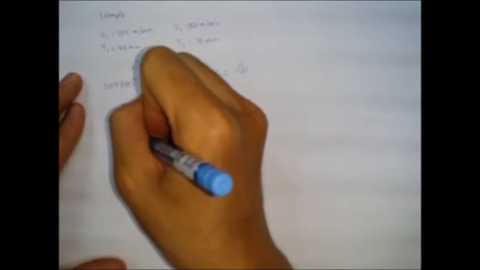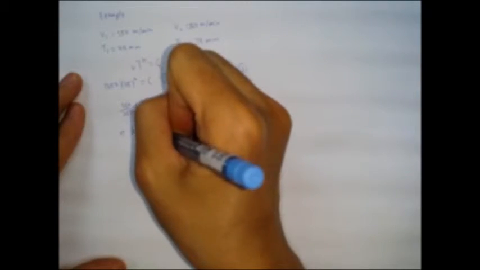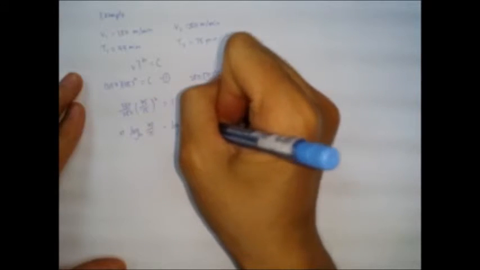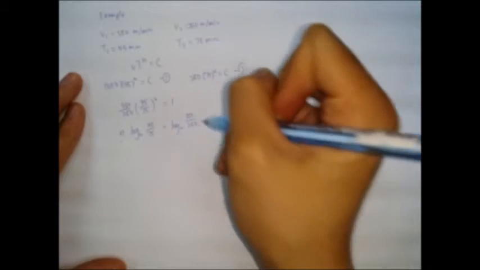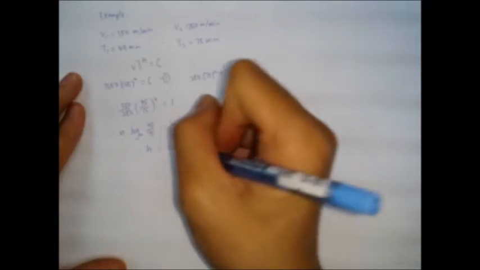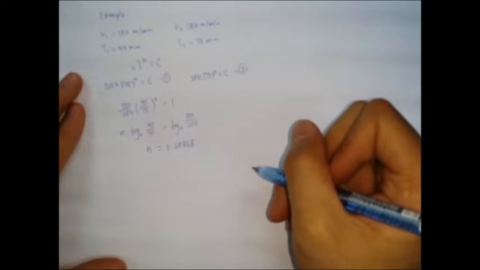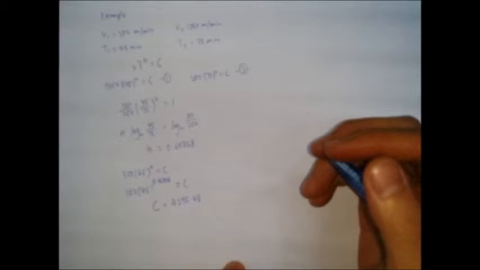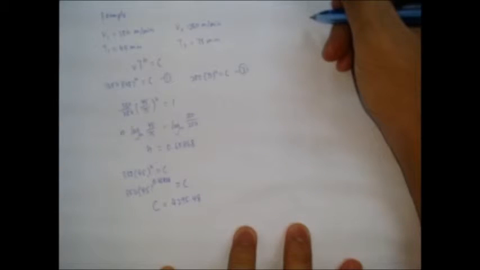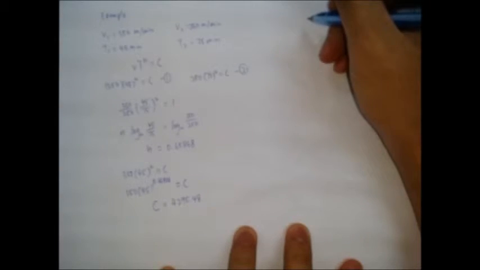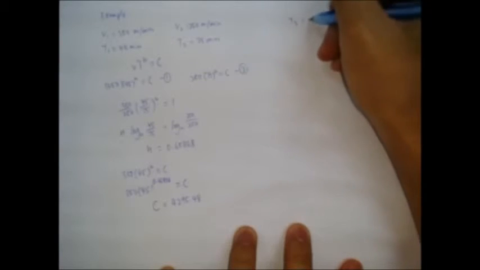We solve this equation by using logs. So we will get the value of n equal to 0.65868. Substituting into the equation, we will get C equal to 4295.48. And then the question wants us to find the cutting speed, given the tool life is equal to 55 minutes.